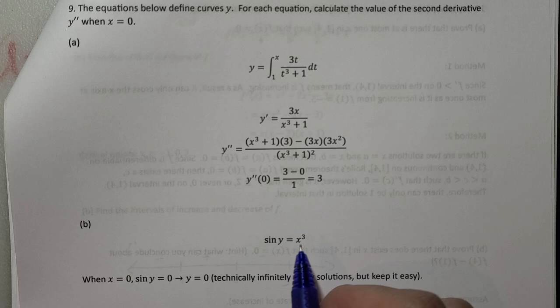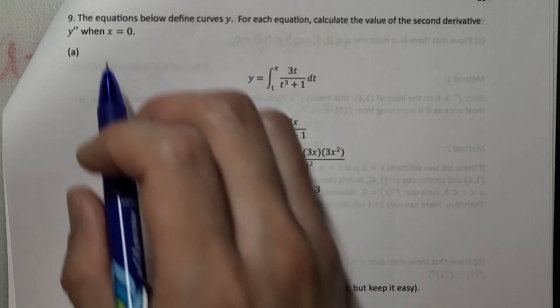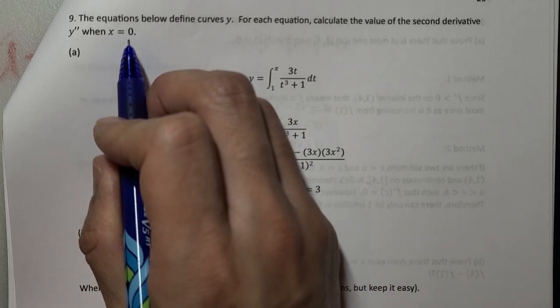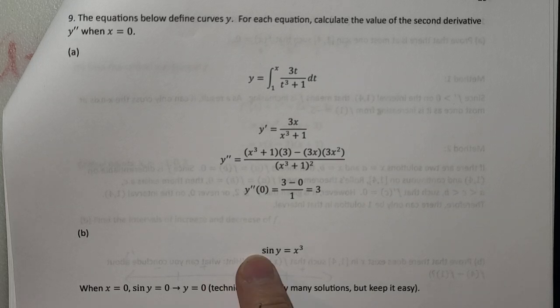All right, now sine y is x cubed. We need to implicitly differentiate here. Okay, so we probably want the y value when x is 0. So let's plug in x is 0. So sine y is 0. So y equals 0 is one solution. Technically, there's infinitely many solutions. Like y can be pi, or 2 pi, 3 pi, 4 pi, and so on and so forth. Negative pi, negative 1,000 pi. So this is not a good question, in my opinion.